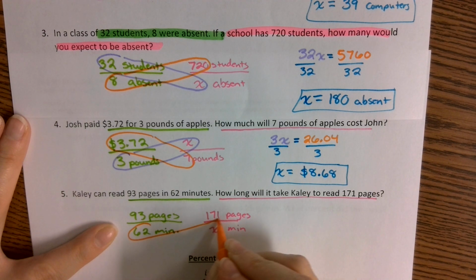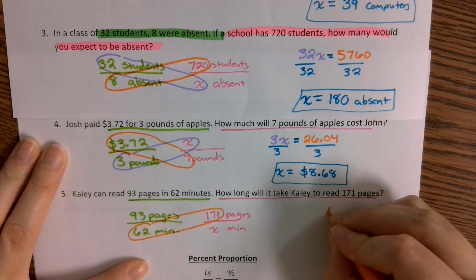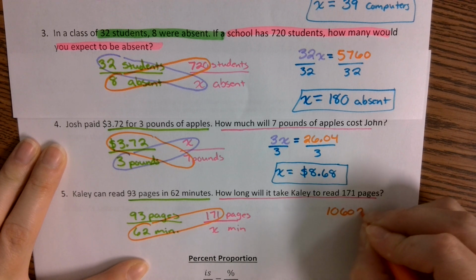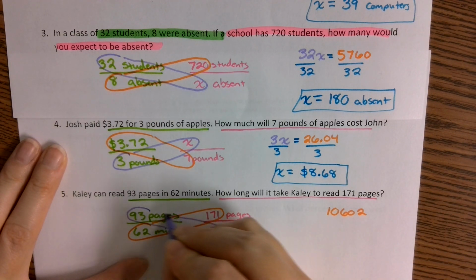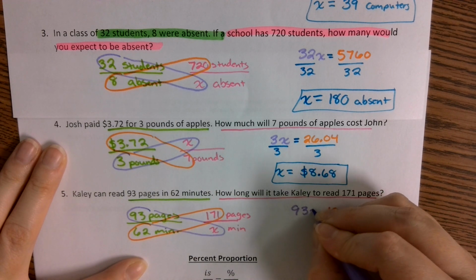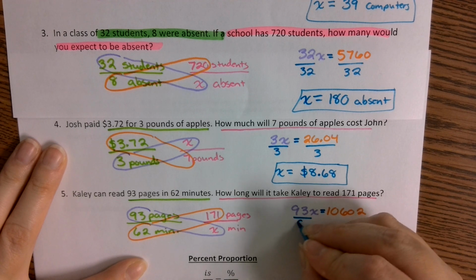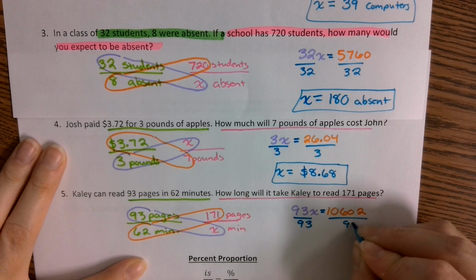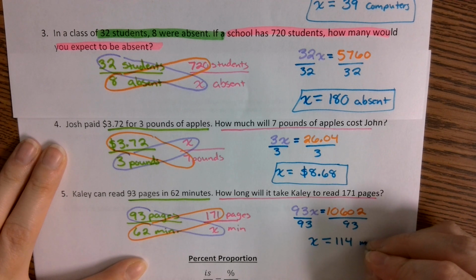So then we're going to go ahead and do our cross product. We're going to do 62 times 171. That gives us 10,602. And then we'll do 93 times the X. That's going to give us 93X. And we set them equal to each other and then divide to solve. And we'll get that X is equal to 114, and that's minutes.